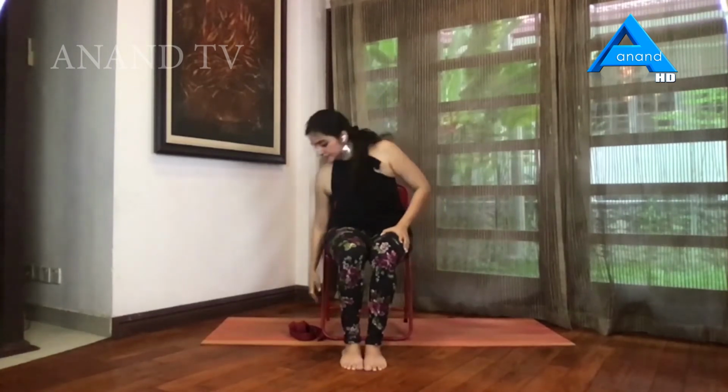And then this last round, we're going to use the strap, right? So again, if you don't have a strap, just use a towel, use a t-shirt, right? Anything will do, a dupatta. This helps with shoulder extension. So just take the strap behind you and just hold the strap.